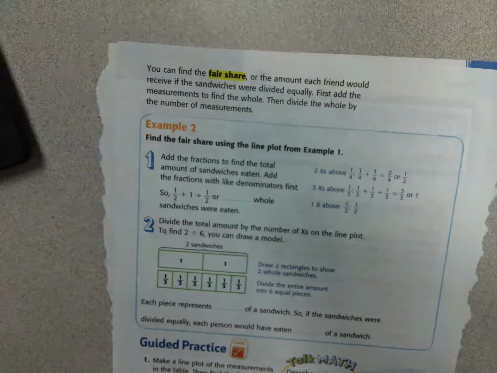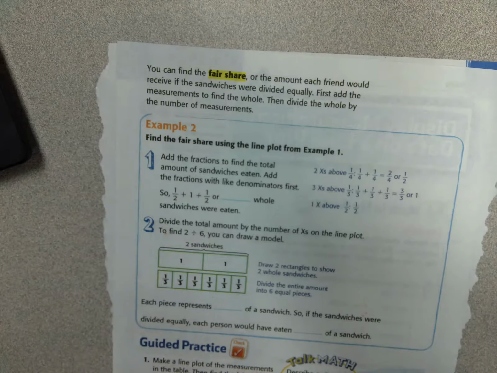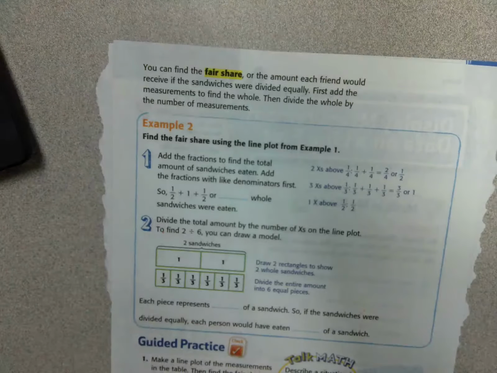You can find something called the fair share, or the amount each friend would receive if the sandwiches were divided equally. First, add the measurements to find the whole. Then divide the whole by the number of measurements. Okay, so what's that mean? Let's try it. Example 2, find the fair share using the line plot from example 1.